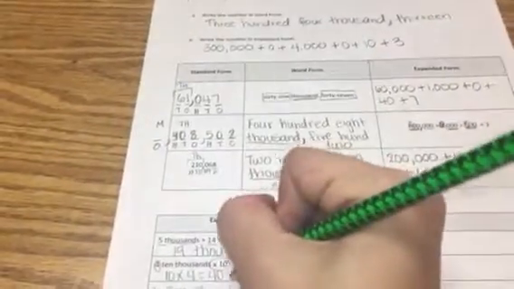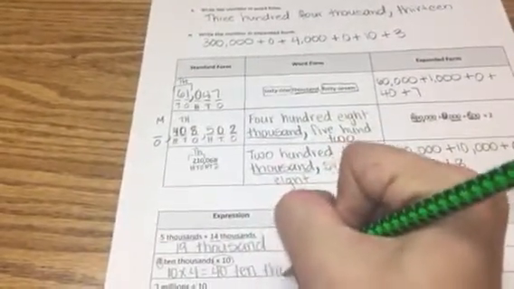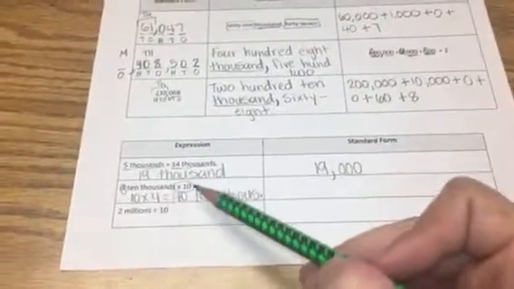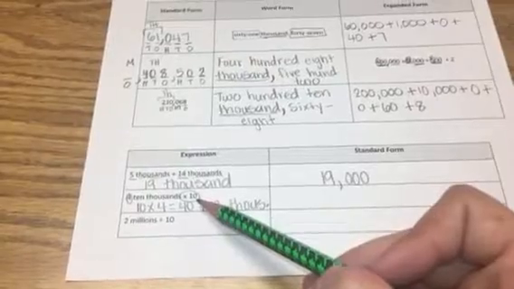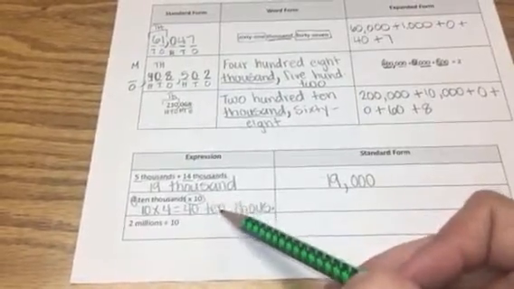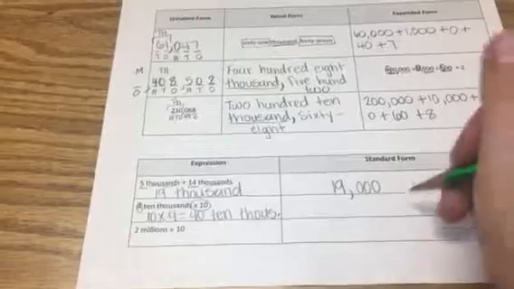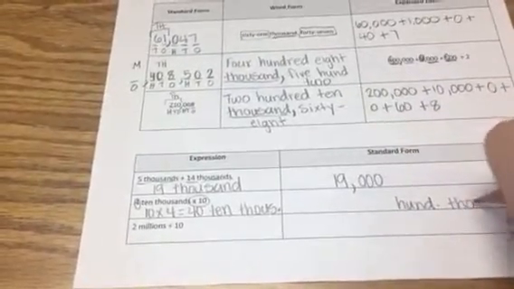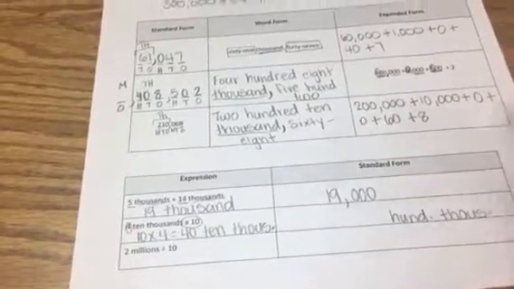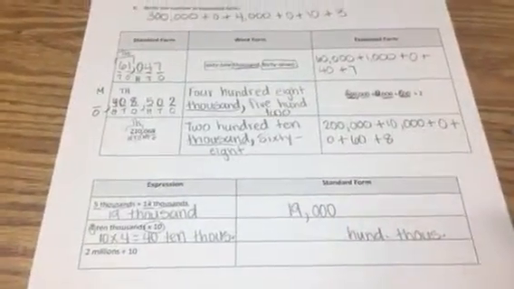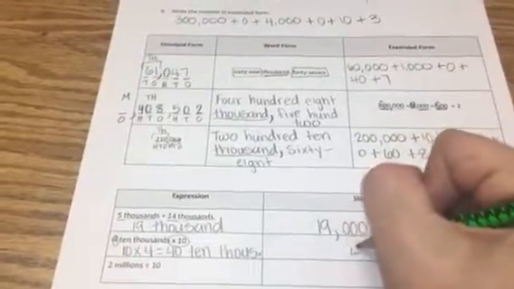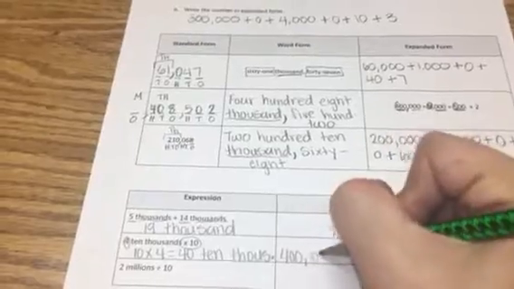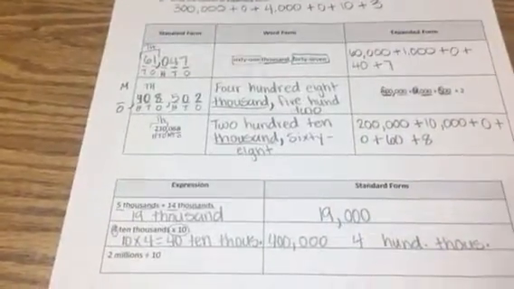So it's 40, 10 thousands. Well, think about what we have to do when we multiply by 10. We're going to have to go up in our place value. So even though we're in 10 thousands here, over here we're going to have to write 100 thousands because we're going up. So 40 10 thousands would be equal to 400 thousands, which is written like this in standard form.